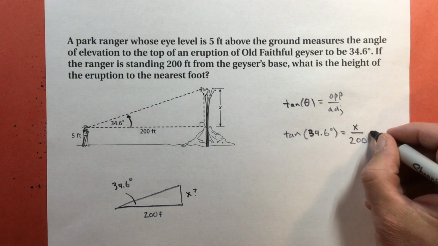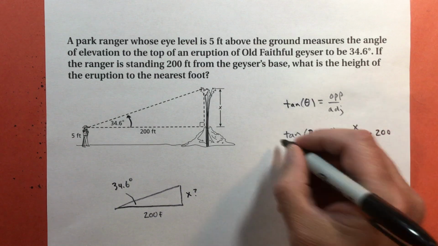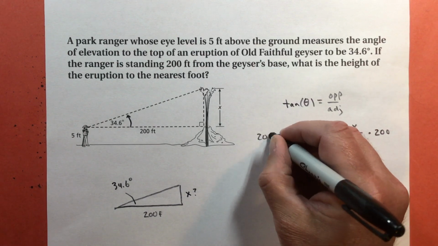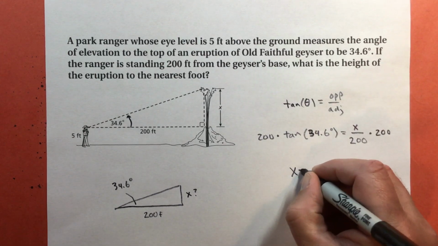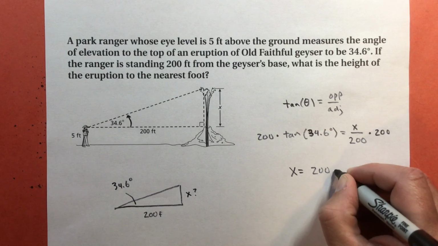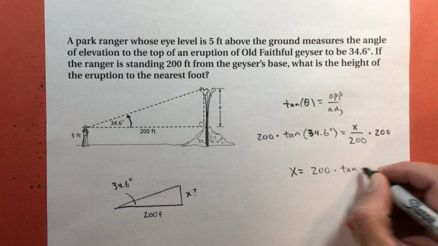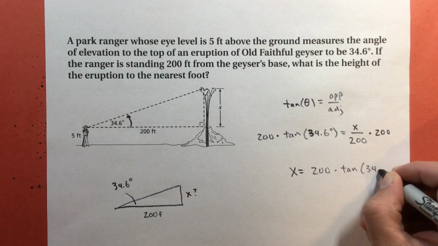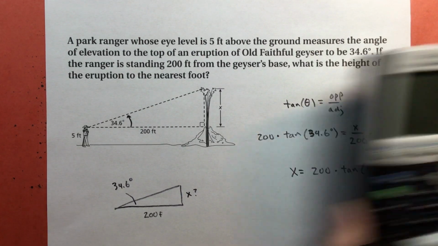I'm going to multiply both sides by 200, and I get x equals 200 times the tangent of 34.6 degrees.